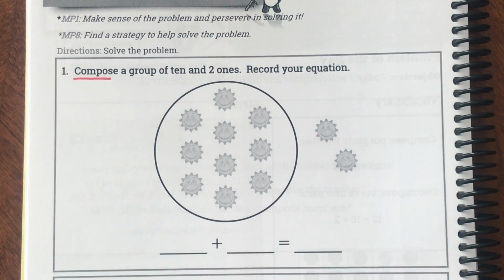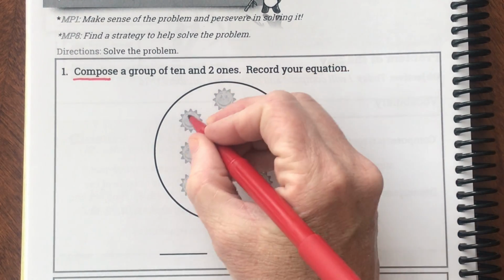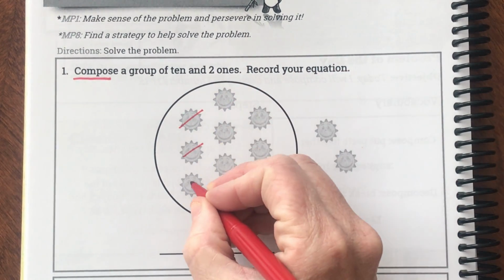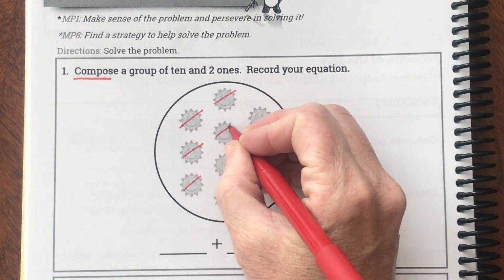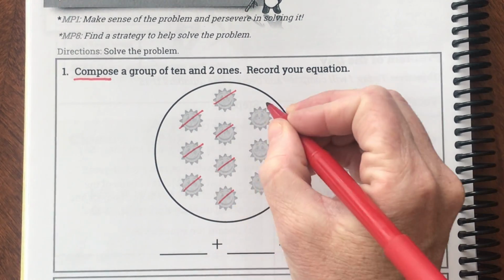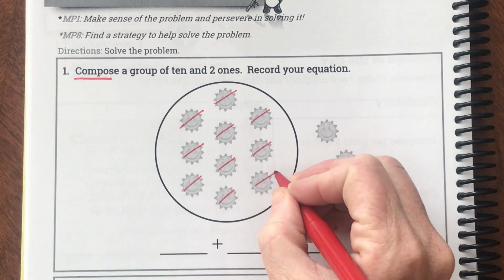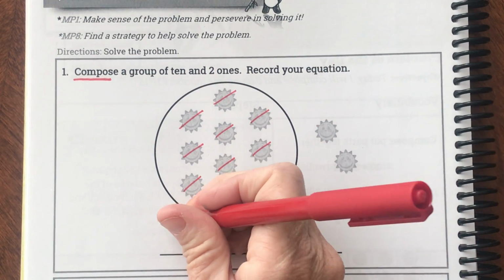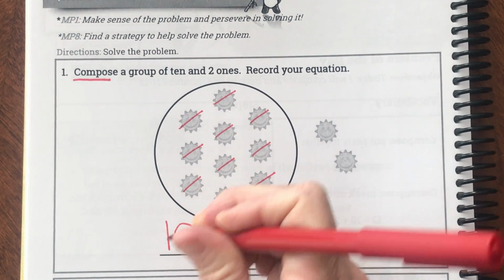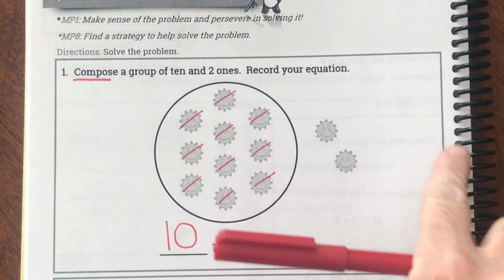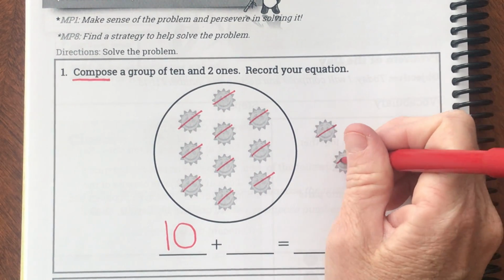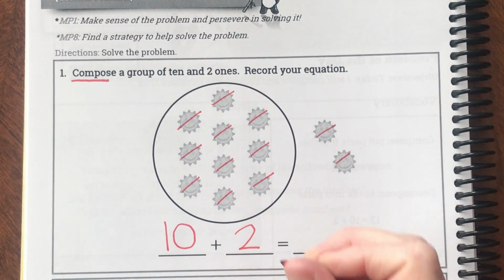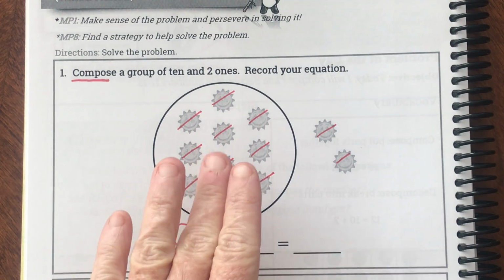Even though this is a group of 10, I still think I'm going to count them. So I have 1, 2, 3, 4, 5, 6, 7, 8, 9, 10. So my group had 10 in it. And then outside my group, I have 1, 2.